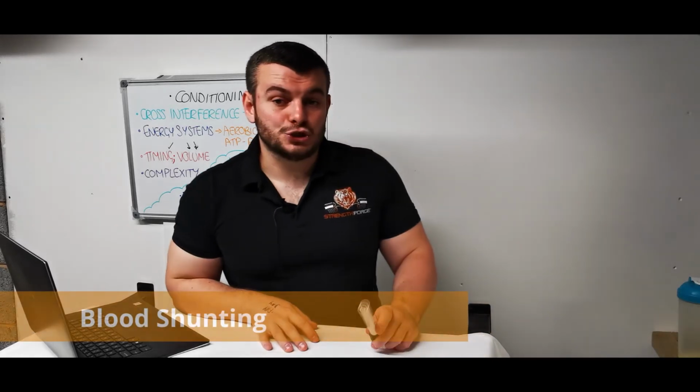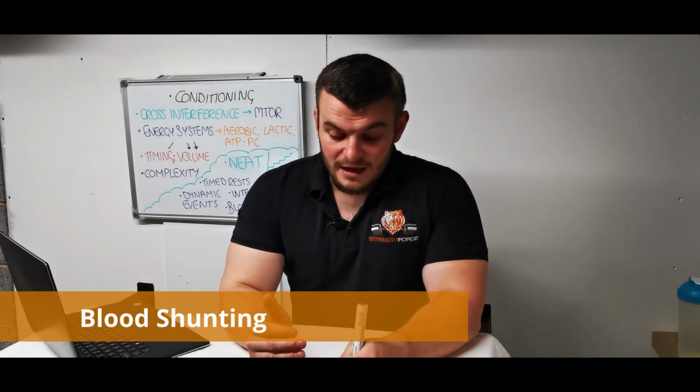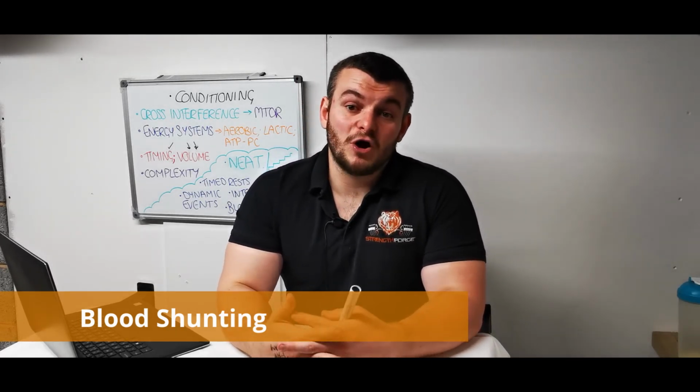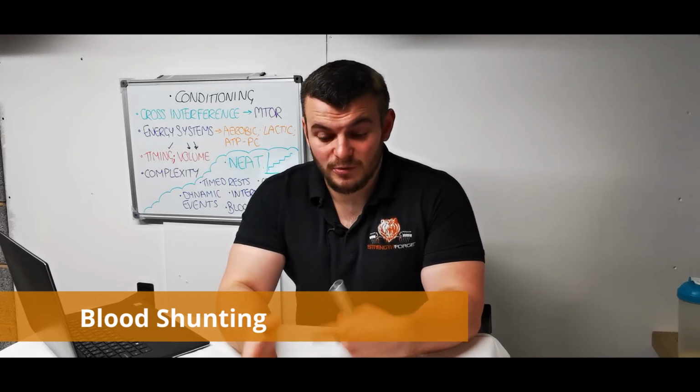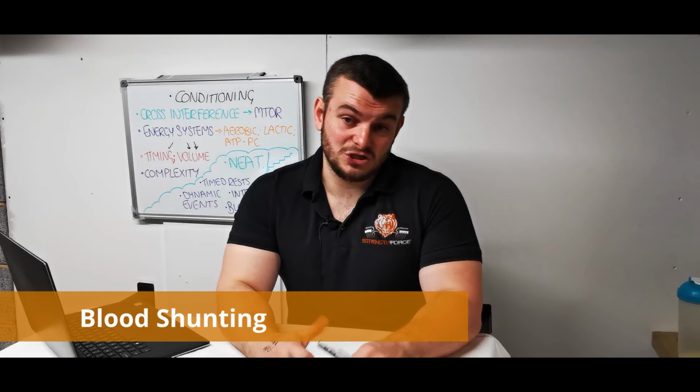And then finally, blood shunting. Blood shunting is a favourite of mine, essentially where you pair an upper body and a lower body exercise. You perform them for higher reps at lighter weights and you perform them one after the other. So there doesn't need to be any rest. You can literally go one after the other. Main benefit of this, it keeps your body moving.